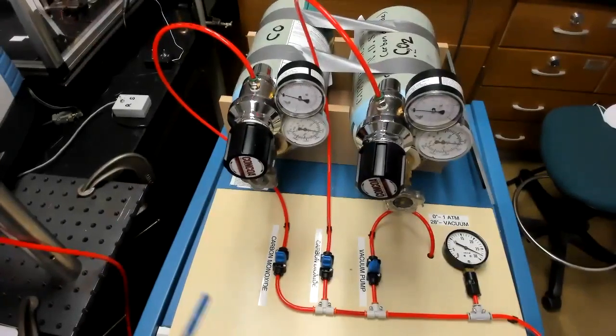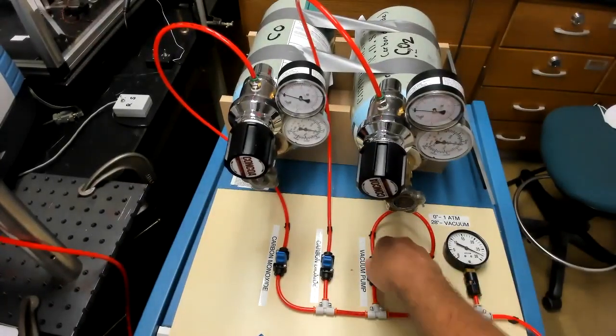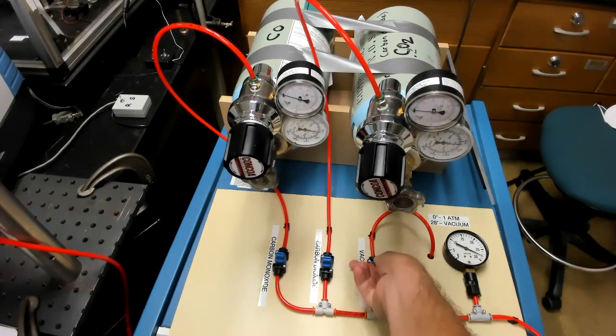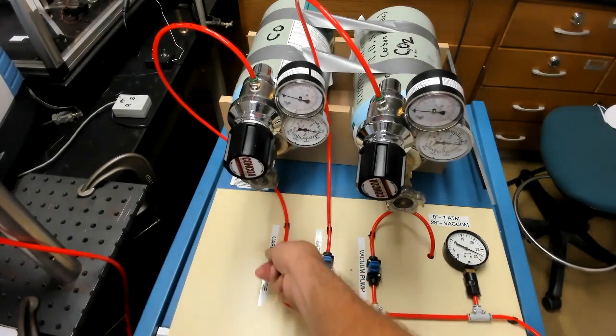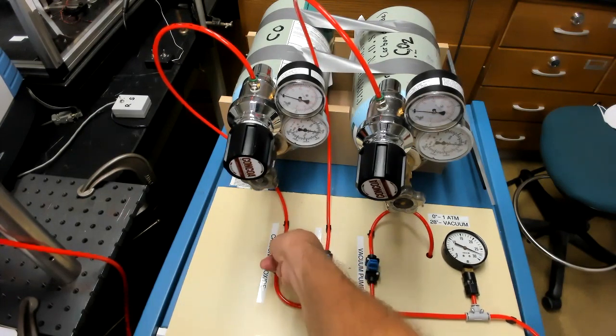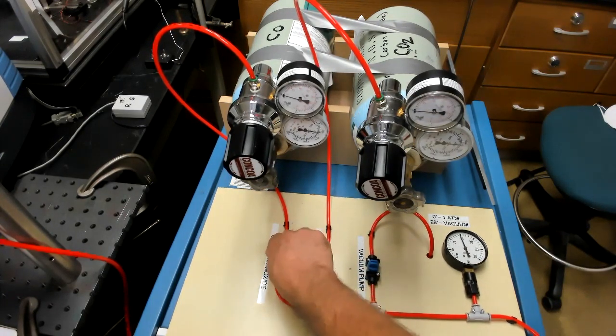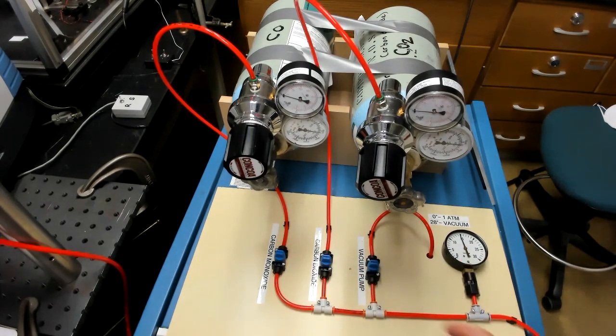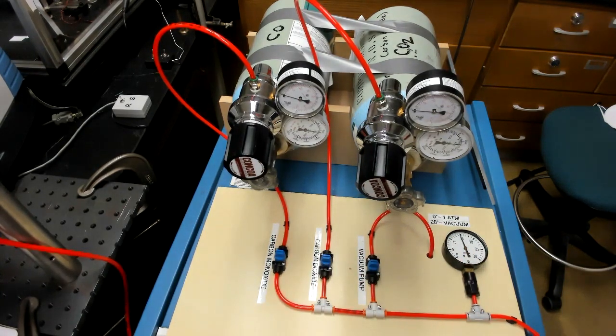Let's go ahead. We're going to seal off the cell from the vacuum pump, and we'll open the cell to the carbon monoxide. One second. There we go. And it works well if we fill the cell to about 1/2 an atmosphere. We're done.